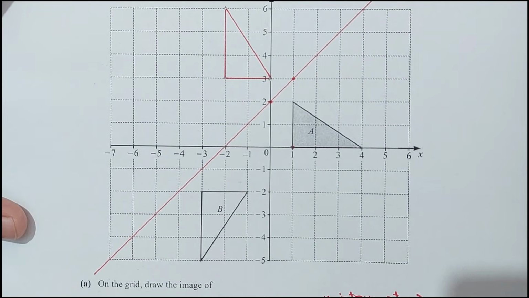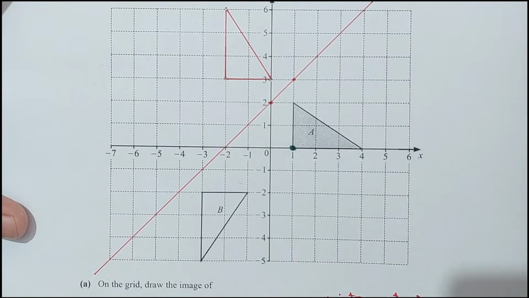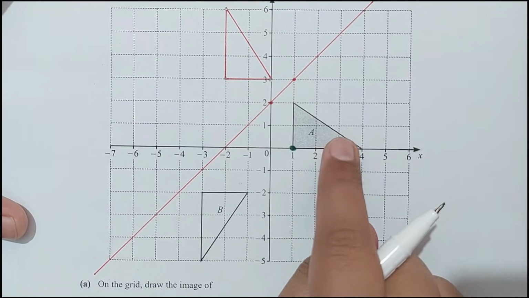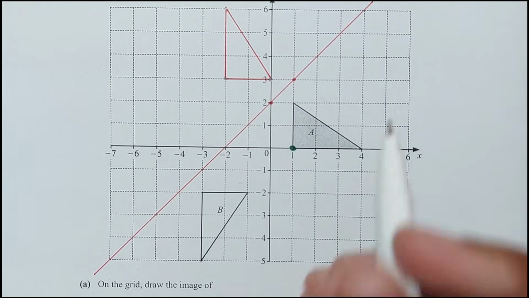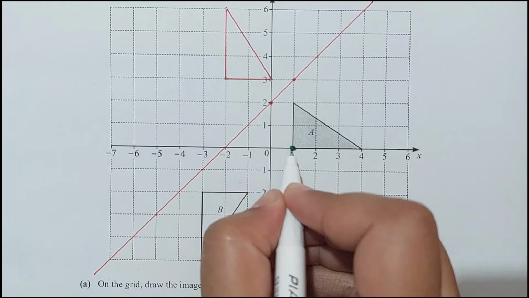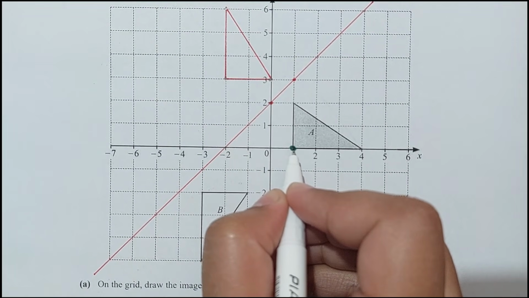First we have to label the center. X is 1 and the y is 0. This is the center. X is 1 and the y is 0. We have to enlarge the triangle A by the scale factor of 3 by 2. Okay, so the center of enlargement is this point, which is already one of the vertices of the triangle A. So this vertex stays the same.